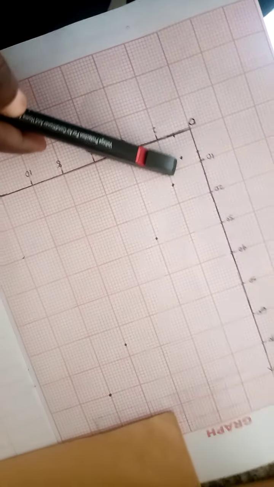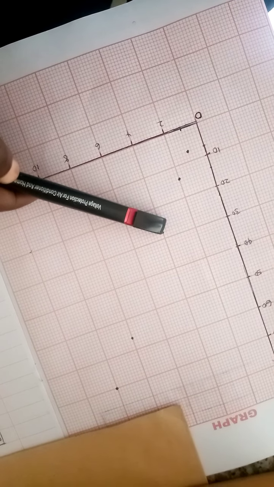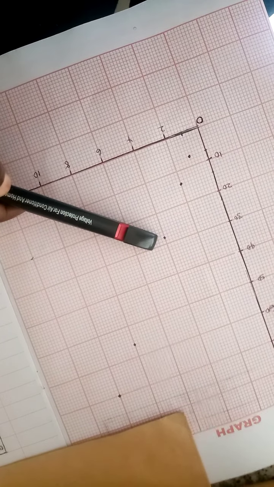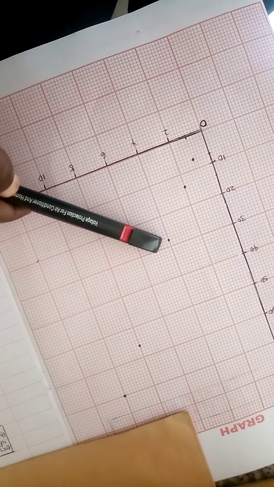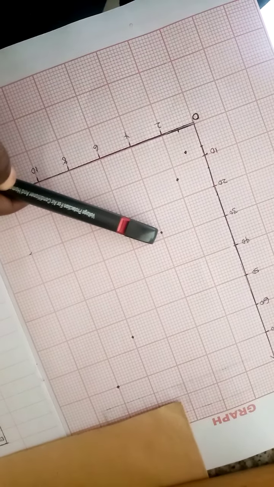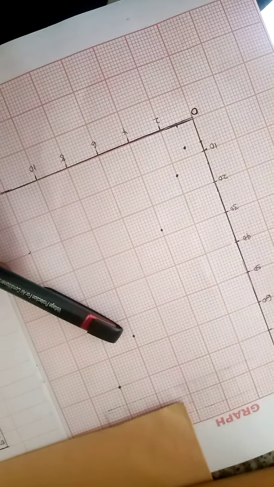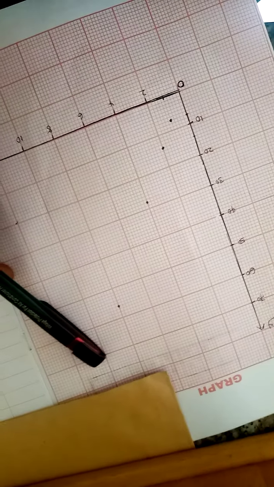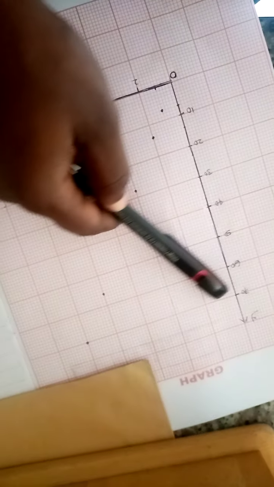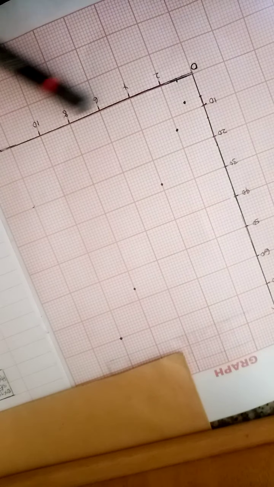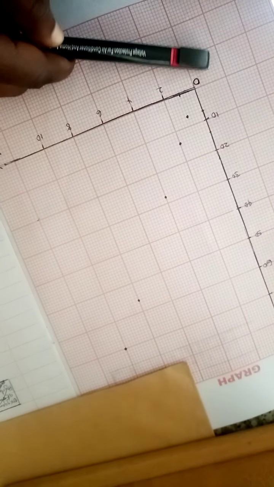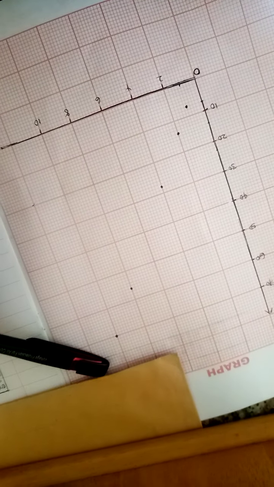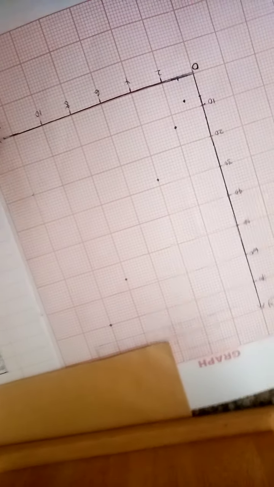So after inputting this data here, you can see where we have the line with the points. So 4 for 28, 8 for 56, 10 for 70. Can you see? 70, 10. So we are going to use our meter rule to join these points so we can have a straight line.